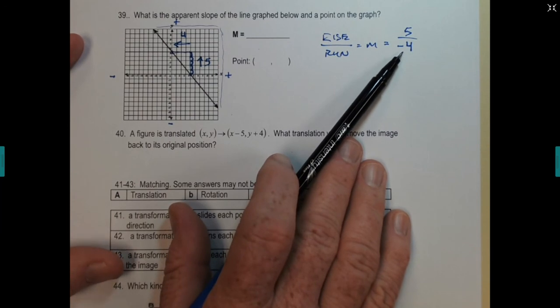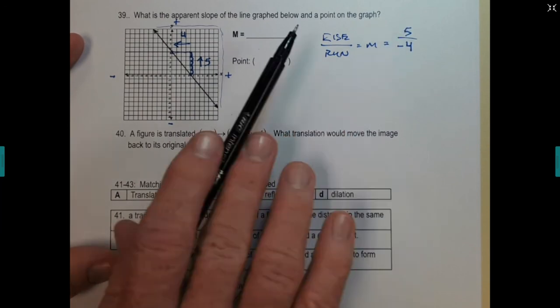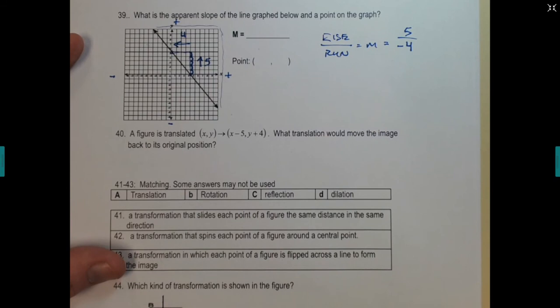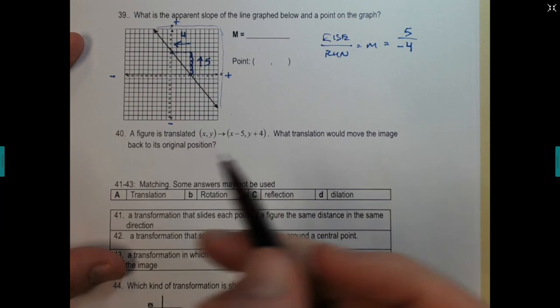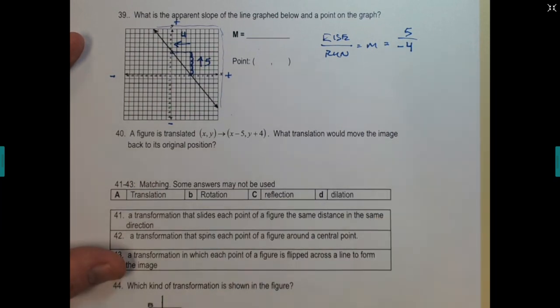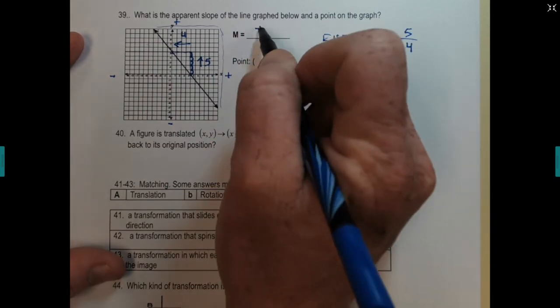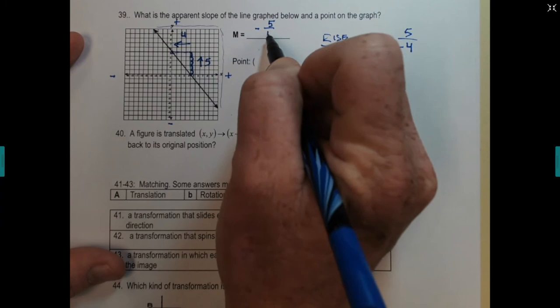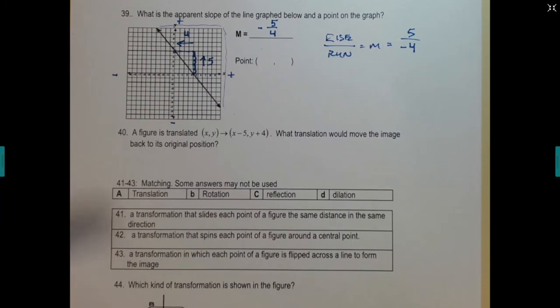Can you think of a number that divides into 5 that also divides into 4? 1. Anything besides 1? No. Then this is probably the most reduced slope that we are going to be able to find here. That's probably correct. I'm just thinking though, the number on top is larger than the number on the bottom.